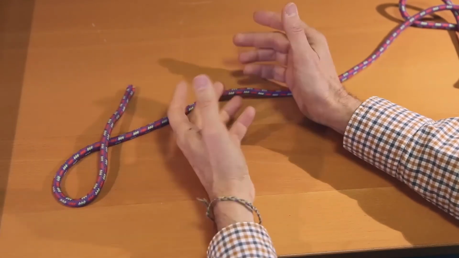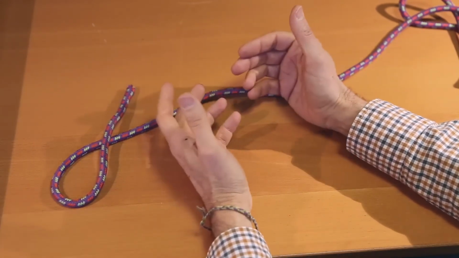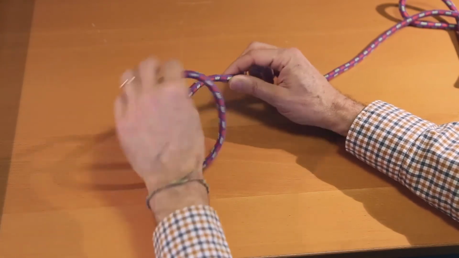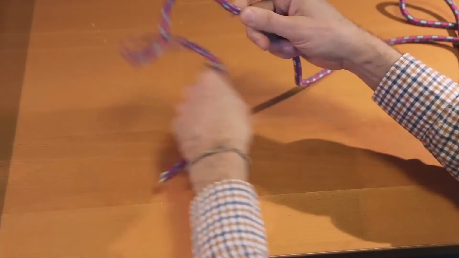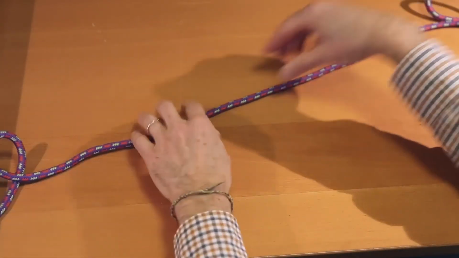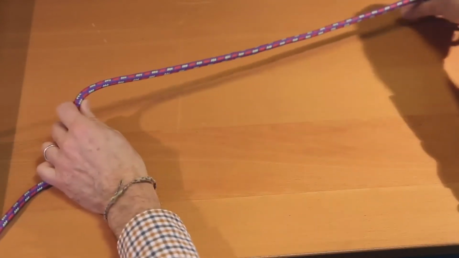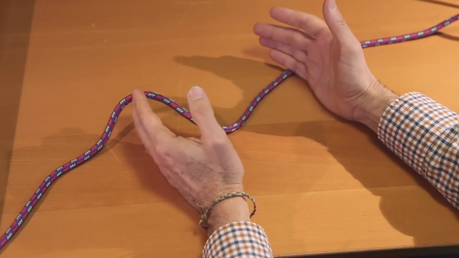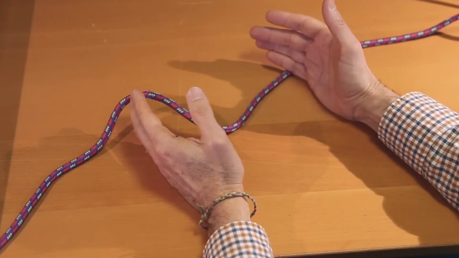But in most cases this is completely awkward and impossible to do, because every time you do this, you create this kind of torsion that's going to tangle your knot. So this is an interesting knot which is called the ship shank. The ship shank is used for reducing the size of a rope.